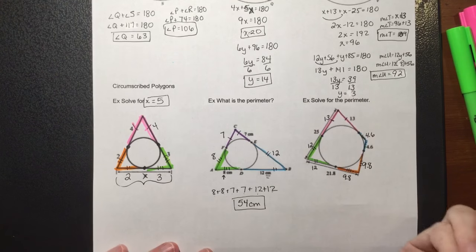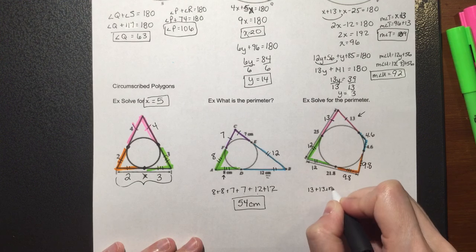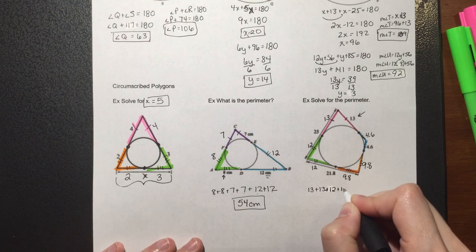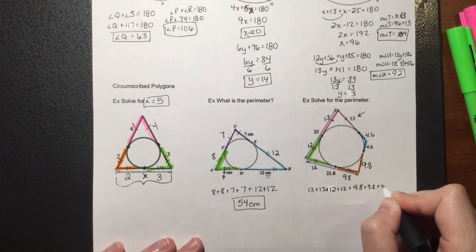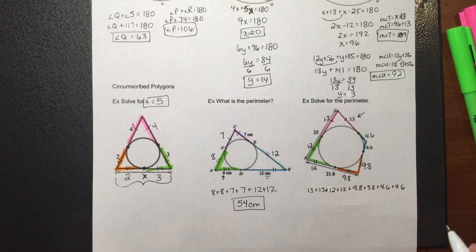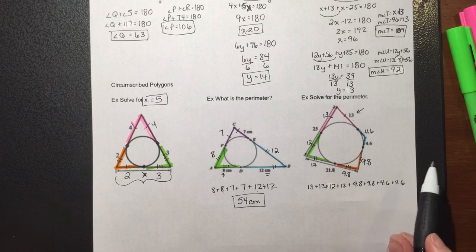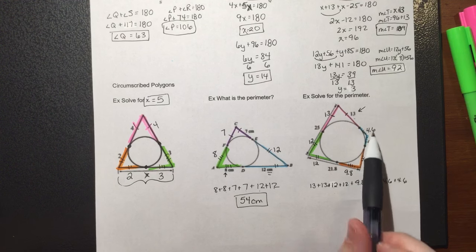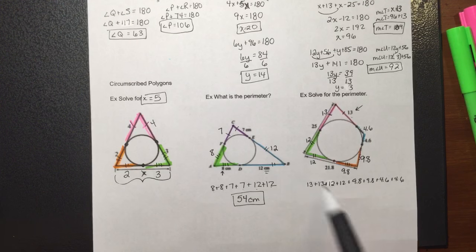So you just take all these, put them in a row. I'm going to start with writing it there. So 13 plus 13 plus 12 plus 12 plus 9.8 plus 9.8 plus 4.6 plus 4.6. I guess to be honest, you could just do the 25 there, the 21.8 there, and then add those little bits and pieces in. I like having the duplicates to double check and make sure that I have everything. You can do it whichever way works for you, that's fine.